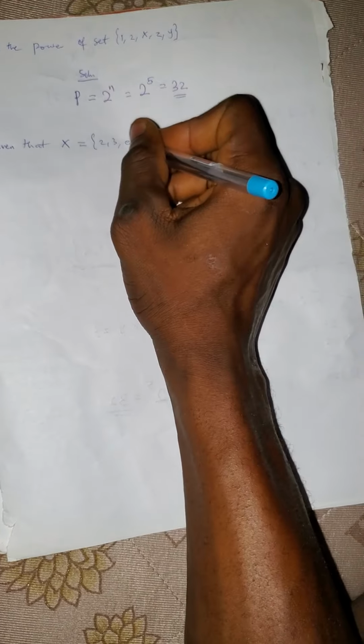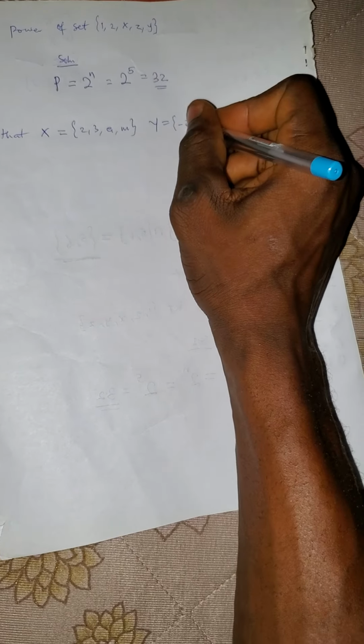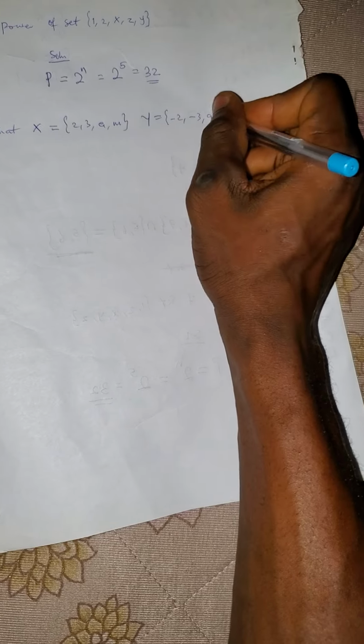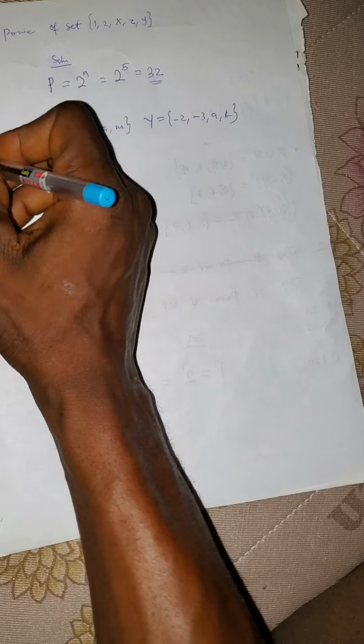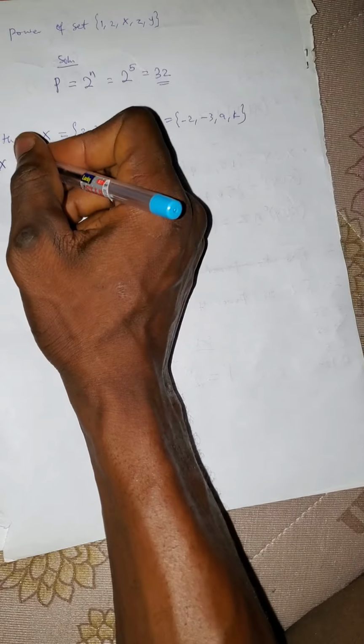Another question says, given that set x equals {2, 3, a, m}, y equals {-2, -3, a, k}. The question now says, find set x symmetric difference y.